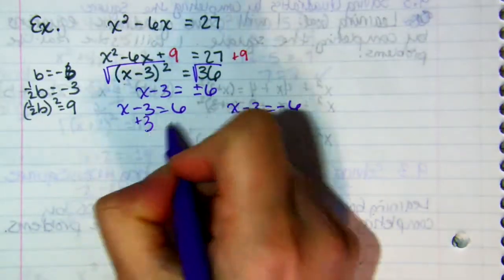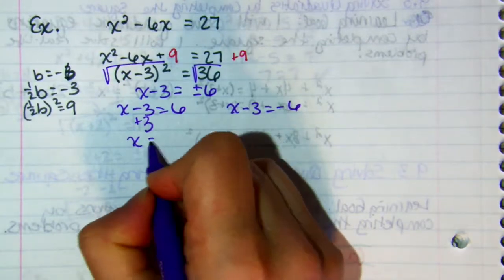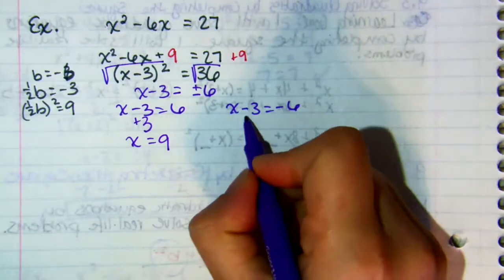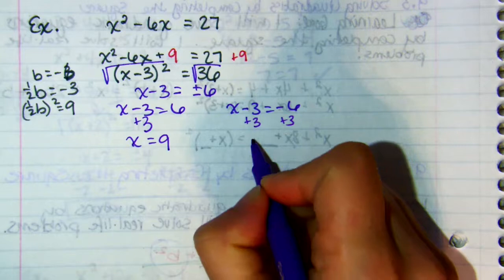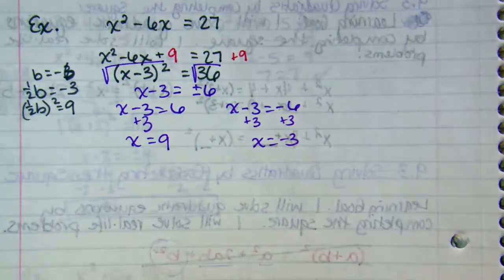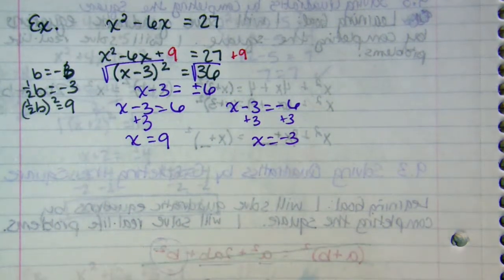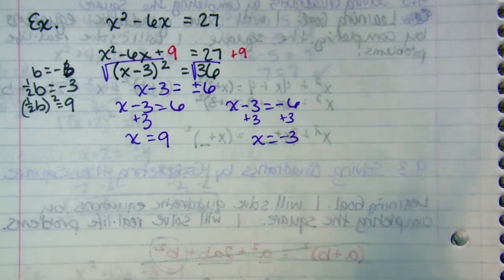And then I just proceed, and I get x equals 9, or x equals negative 3. So that is how I'm going to use completing the square to solve. This was the most basic case, so of course our next example is going to take it one step further.